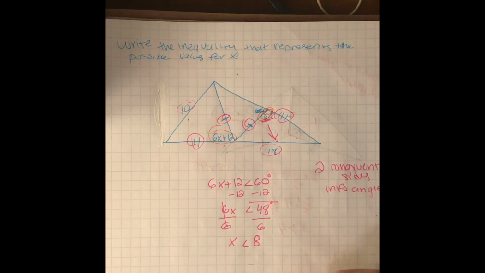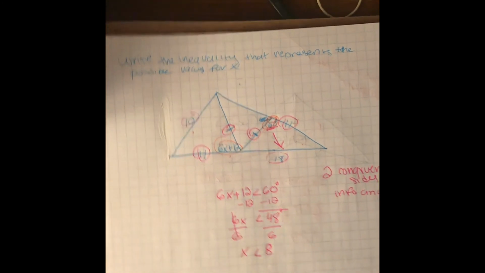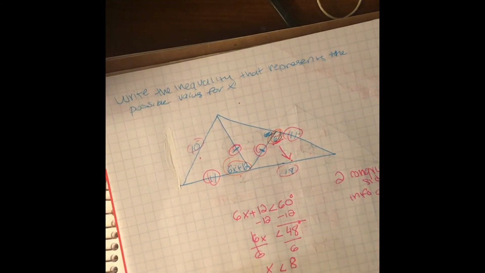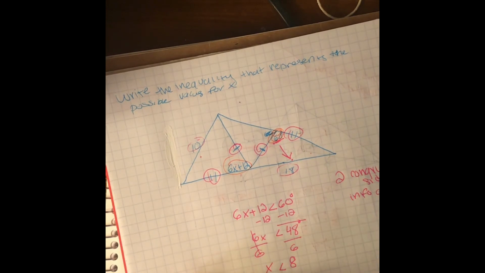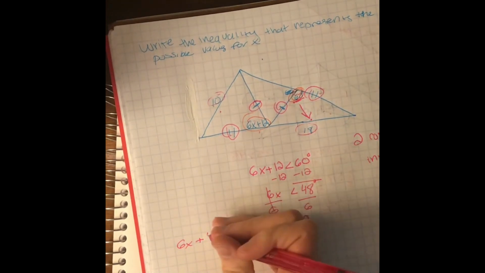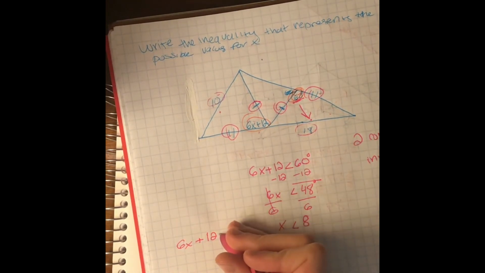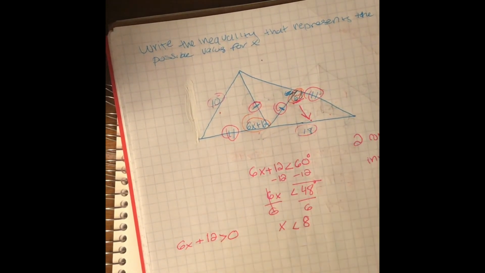Now less than 8. Well, I mean, negative 1,000 is less than 8, so we have to figure out more than that, right? We have to make sure that our 6x plus 12 is always going to be greater than 0.